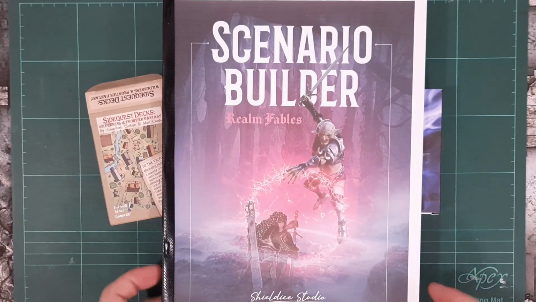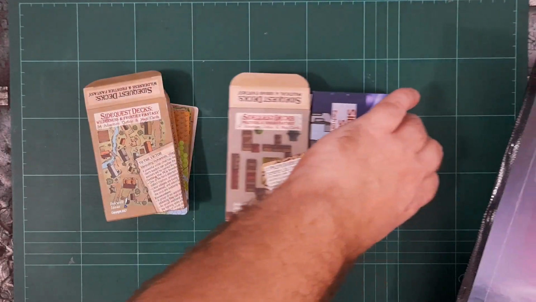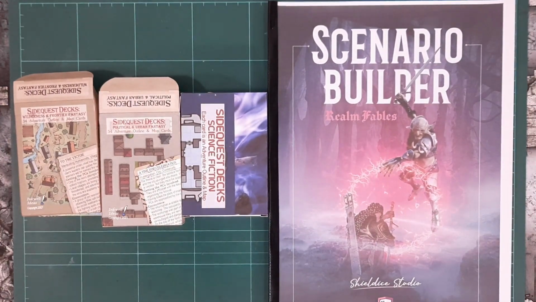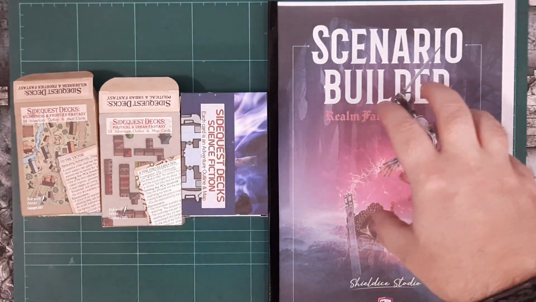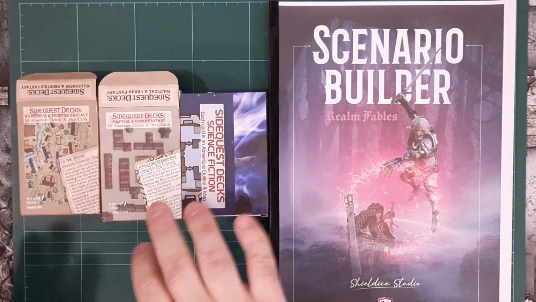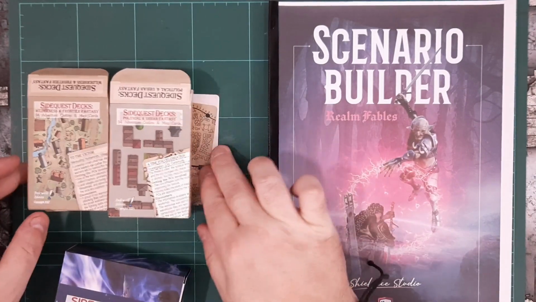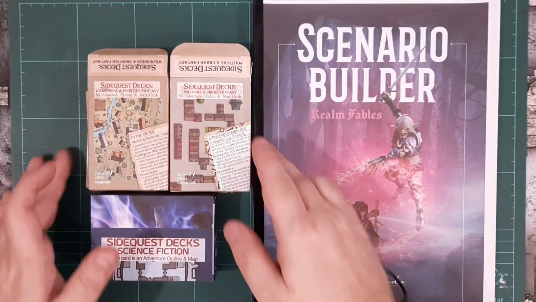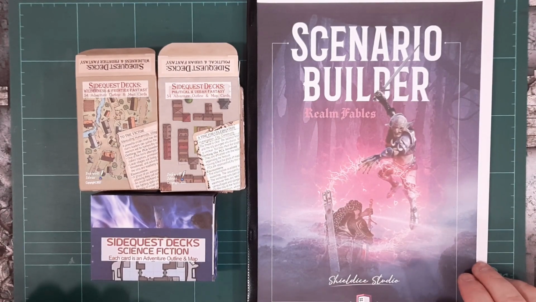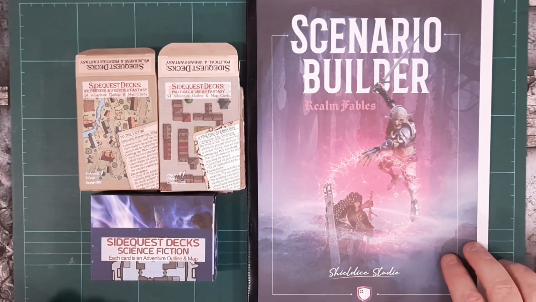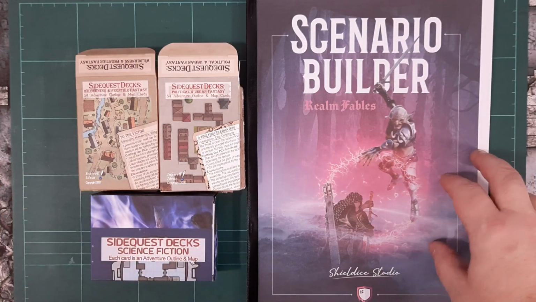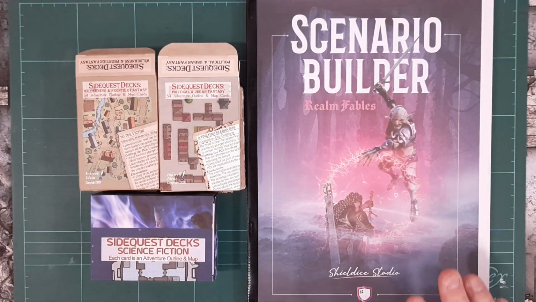which is here. So let's move these to a side a little bit. There you go. So we have two basic products here: the Scenario Builder by Shieldice Design, and the Sidequest Decks by Inkwellideas, of which I have three. And I don't know whether I would say essential tools, but definitely things that you could use to make your life easier as a dungeon master, as a solo role player, or as a tabletop gamer. Definitely worth looking into.